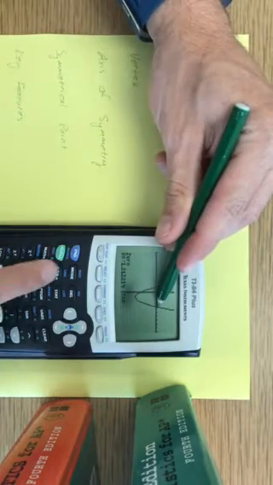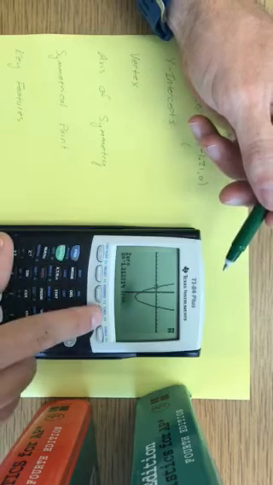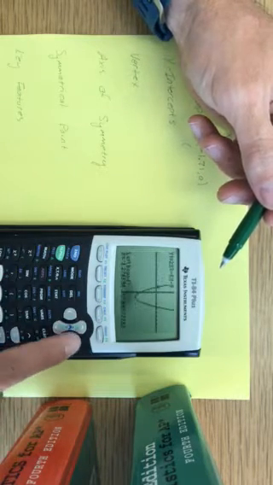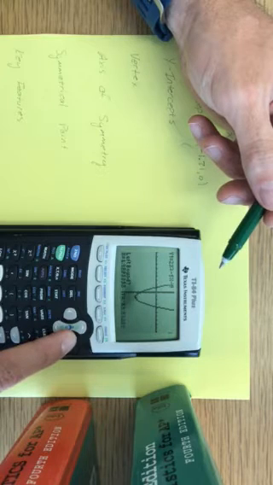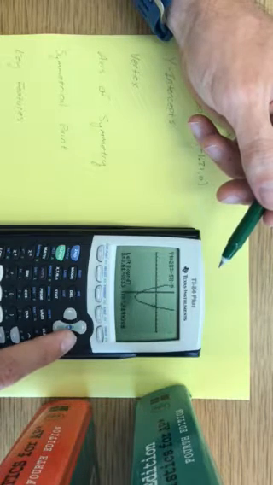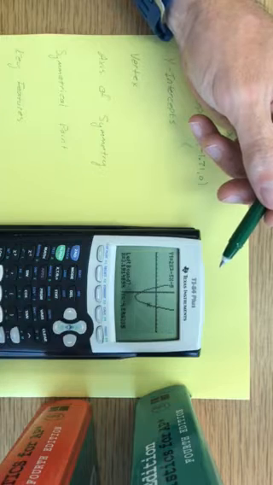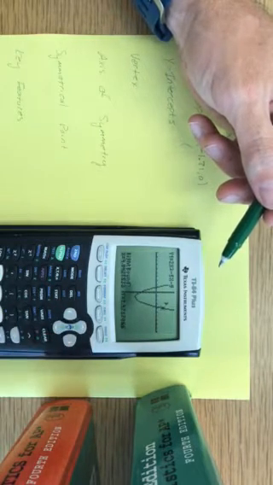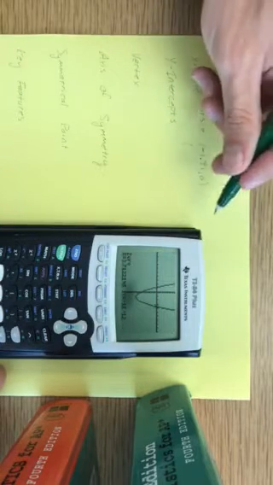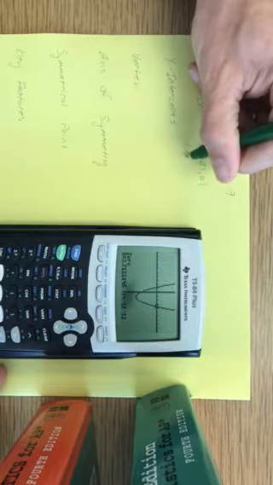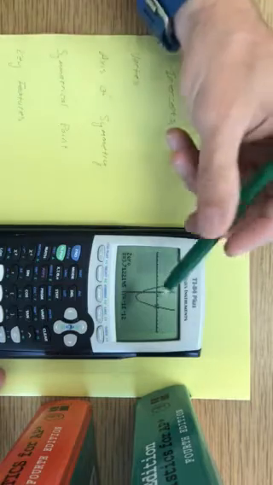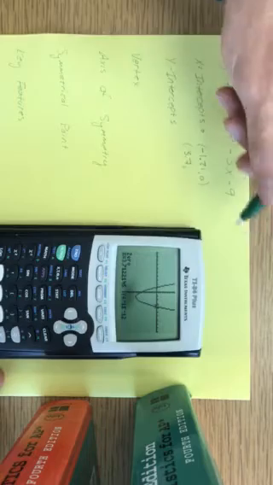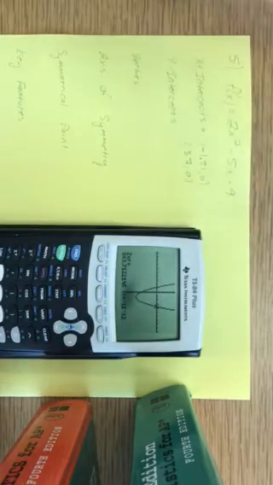To find my next x-intercept, I do the exact same thing. I just want to do it for the right side. So second, calculate, choose 0, and now I have to swing my cursor all the way around to the left side. Left bound means be on the left side, push enter. Right bound, go to the right side, push enter. You don't have to guess. And this one comes out to be about 3.7, comma, and then you get that weird notation. That's negative 1 times 10 to the negative 12th, which is 0.